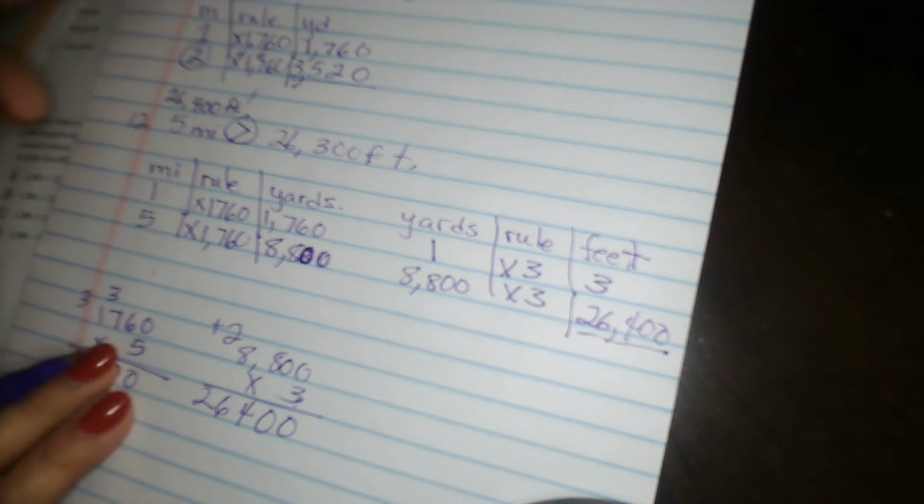I'm going to do the same thing up here. I found out that my 2 miles is equal to 3,520 yards. And then this is greater by 6 yards.